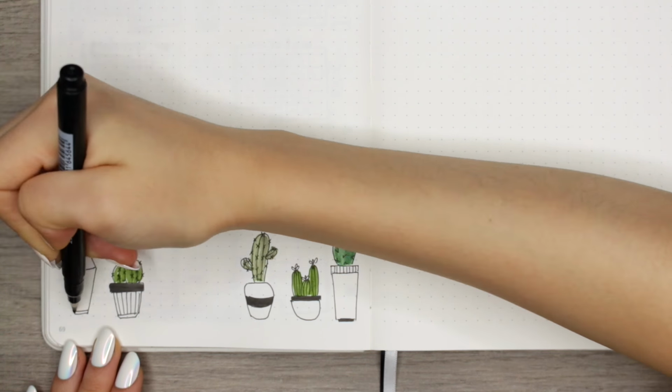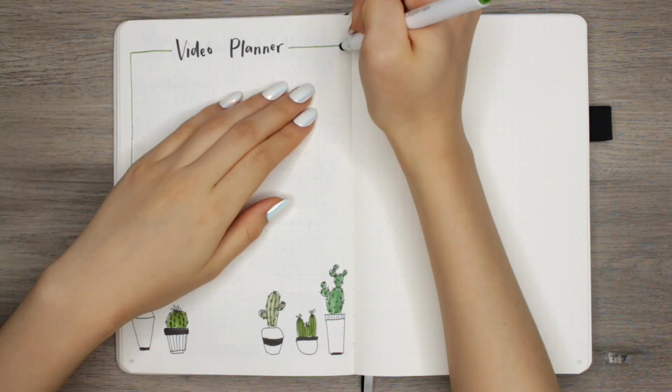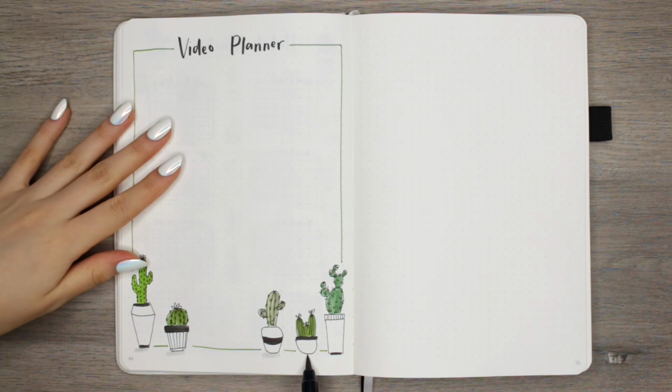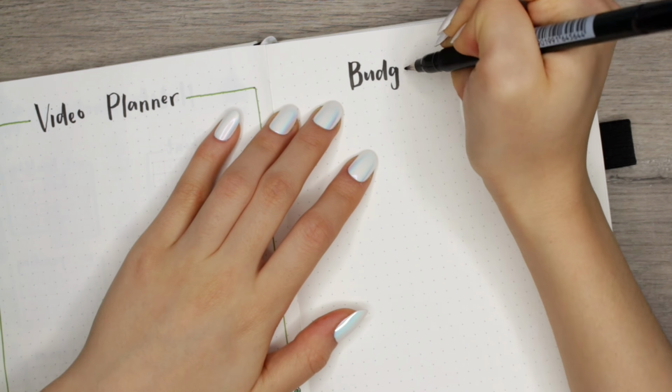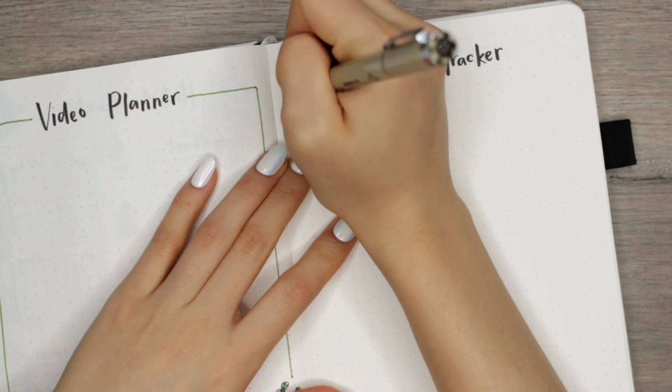But I drew some more cactuses. Oh my god, I'm gonna keep messing this up throughout the whole video. I drew some more cacti lined up at the bottom, and then I just drew a green border around it.